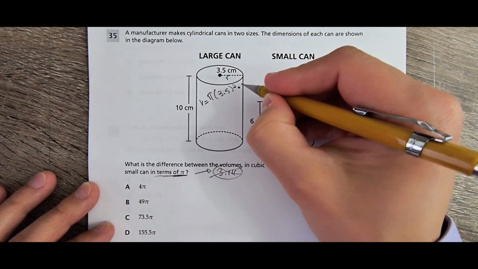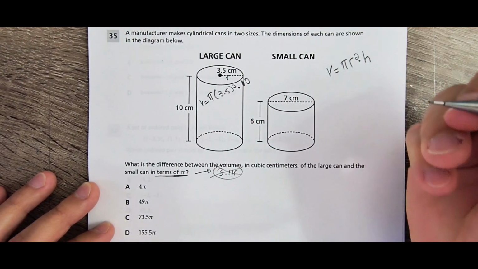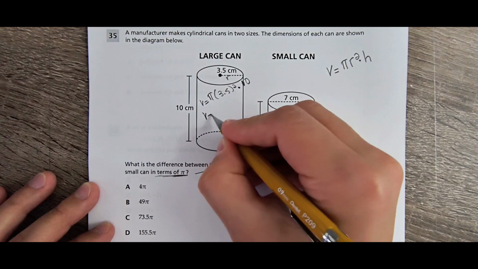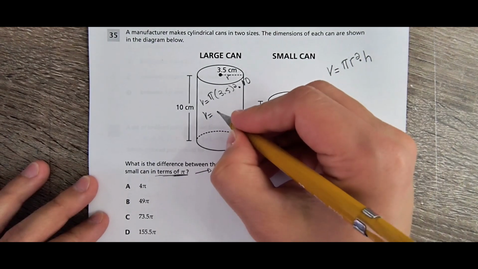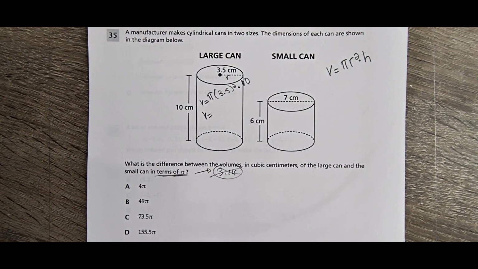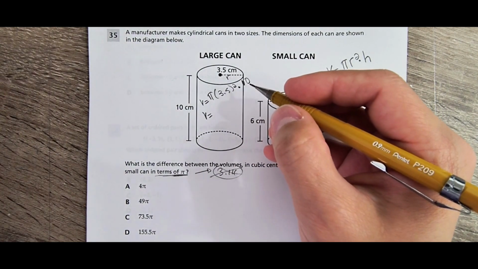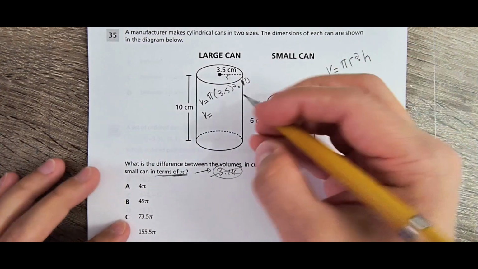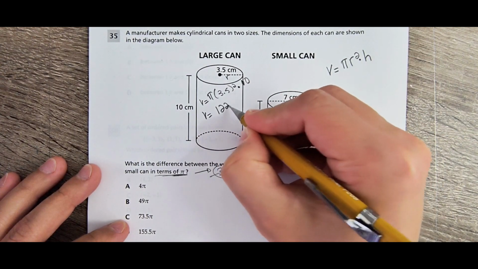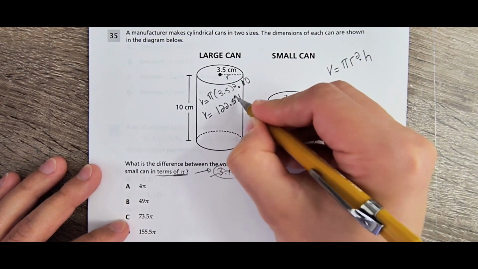So the volume for this particular cylinder will be 3.5 squared times 10, then times pi, which is 122.5 pi. Now here we're going to do the same process.